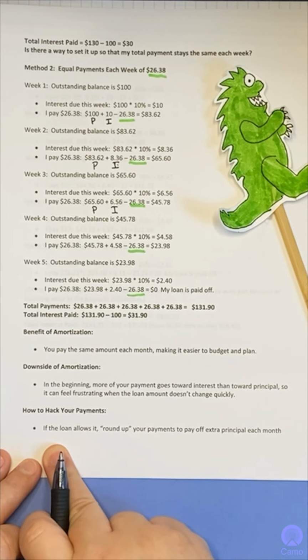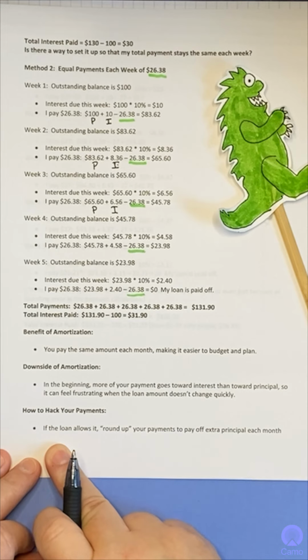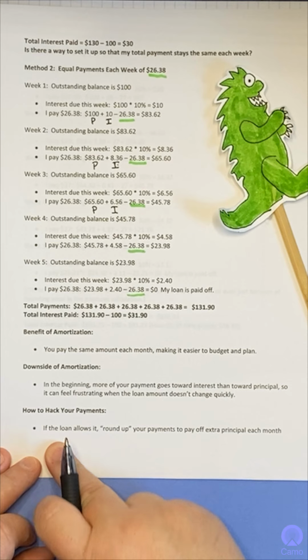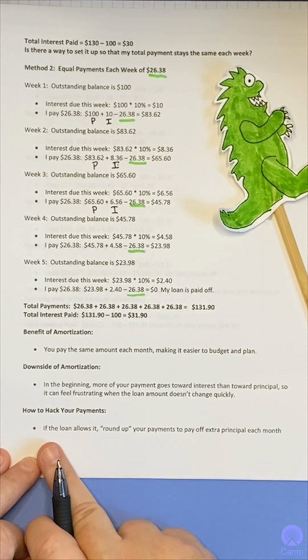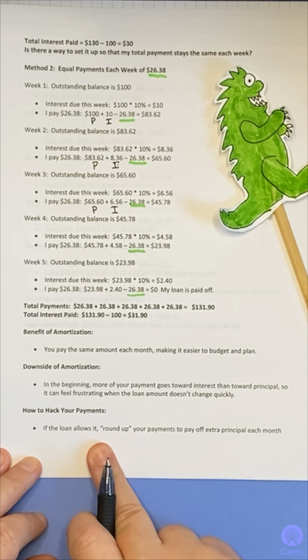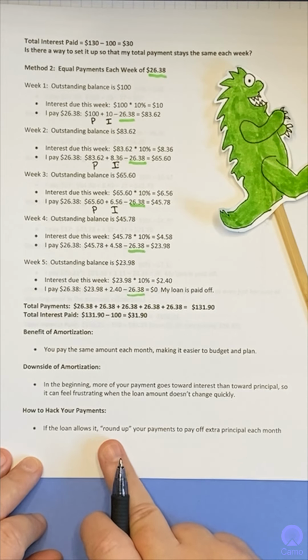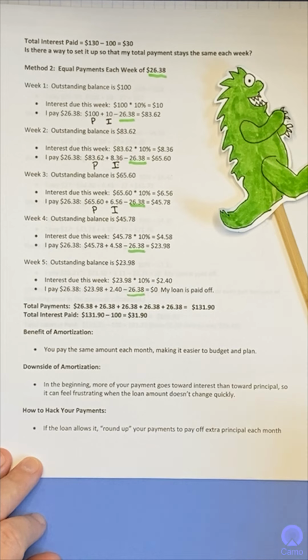Okay, this is not part of the class, nor is it part of the book or even part of the homework. But it's something that I think humans who might have a loan should know. So if the loan allows it, and if you can afford it, round up your payments to pay off extra principal each month.